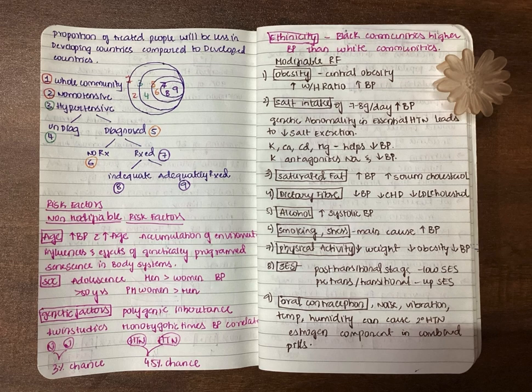Coming to genetic factors, it is based on polygenic inheritance, and twin studies have shown that monozygotic twins' BP will correlate. Normal 3% chance, hypertension 45% chance. It is nothing but if the child is born to parents who are normotensive, both the parents are normotensive, then the child will have a 3% chance of developing hypertension in the future. Whereas if the child is born to hypertensive parents, then he will have a 45% chance to develop hypertension in the future. Ethnicity. So black communities will have higher BP than the white communities.